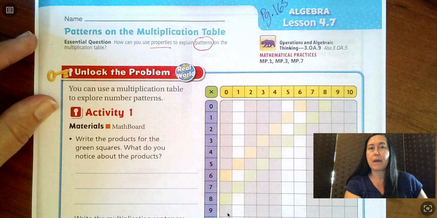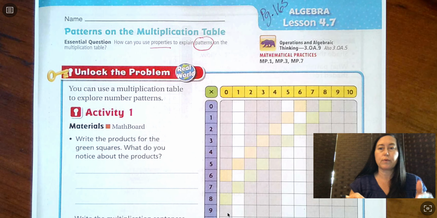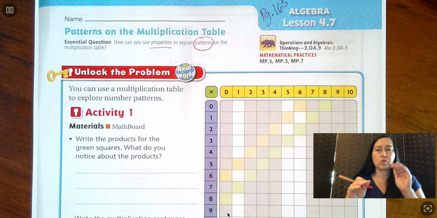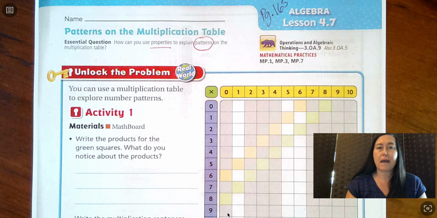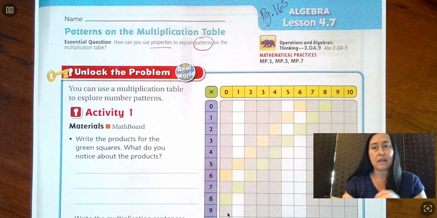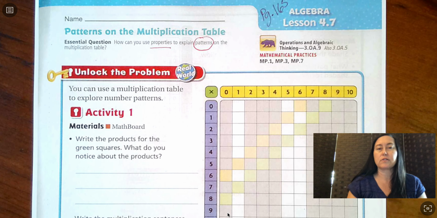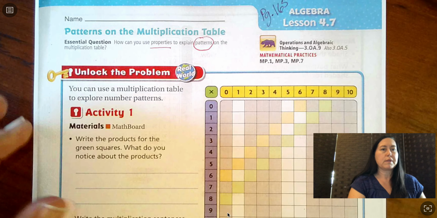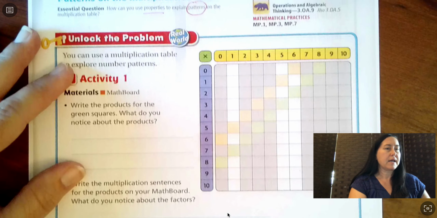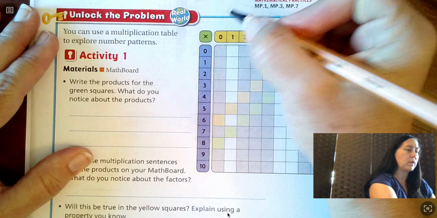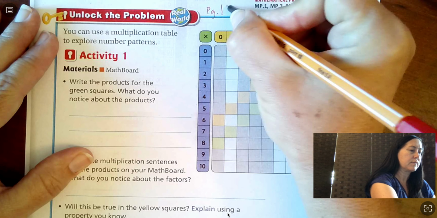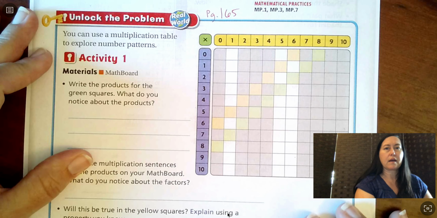So things like patterns you might know, like red, blue, or patterns like short, tall, or patterns like 2, 4, 6, 8, number patterns, how patterns change and grow. So we'll be thinking a lot about that. Let's go ahead, follow down here. We're on page 165 still, and we're going to unlock the problem.